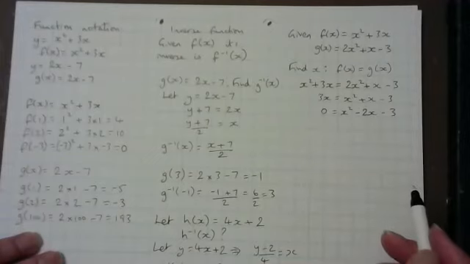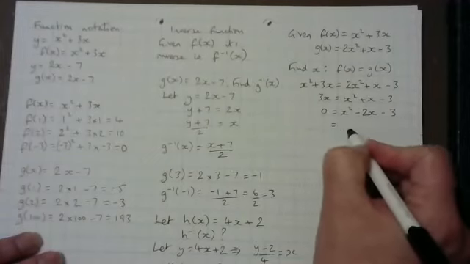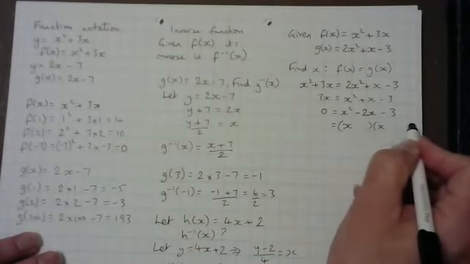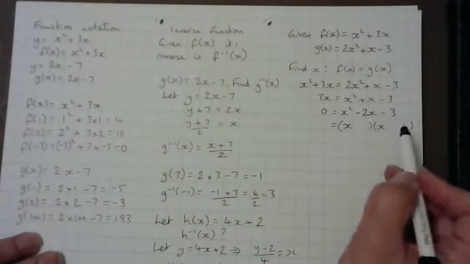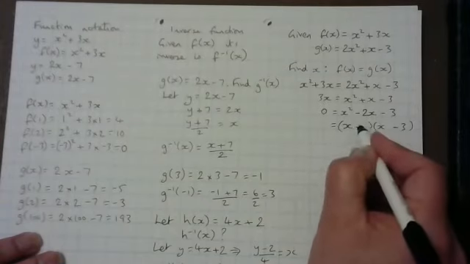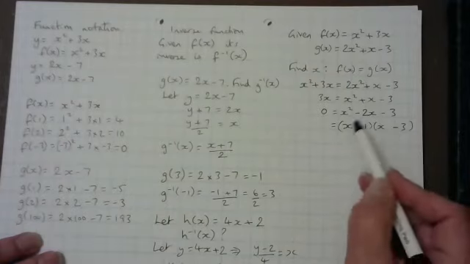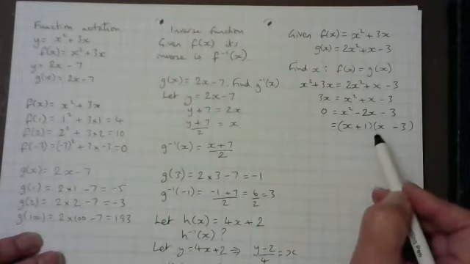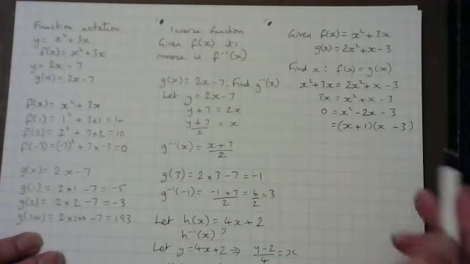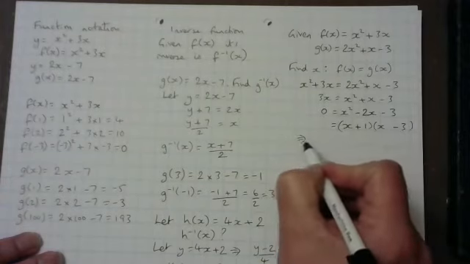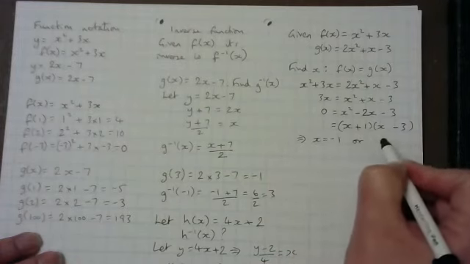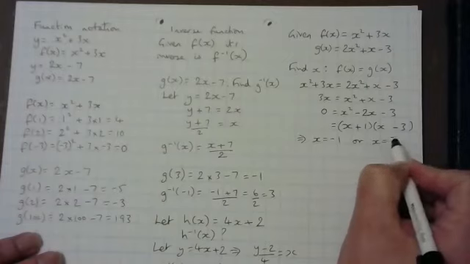Look to see if that factorizes. x squared minus 2x minus 3 equals x minus 3 times x plus 1. That implies x equals minus 1 or x equals 3.